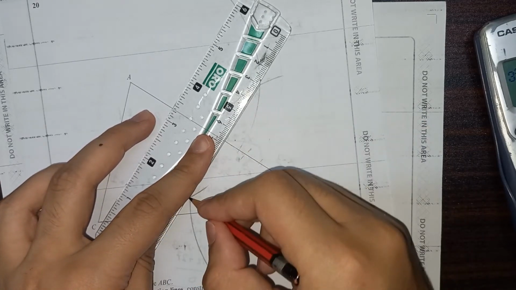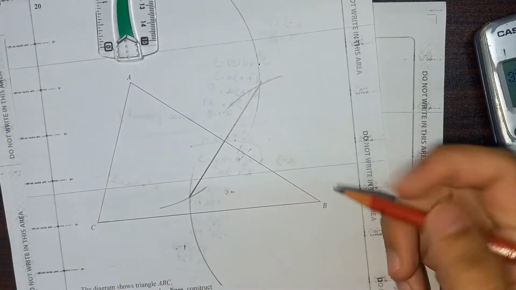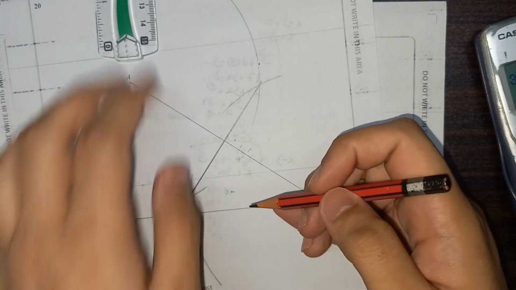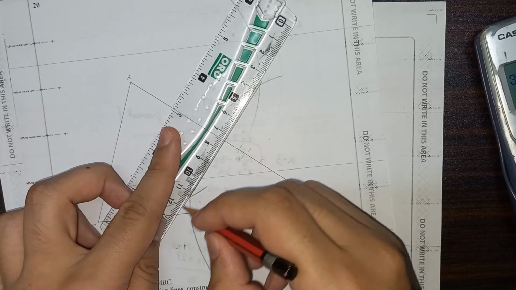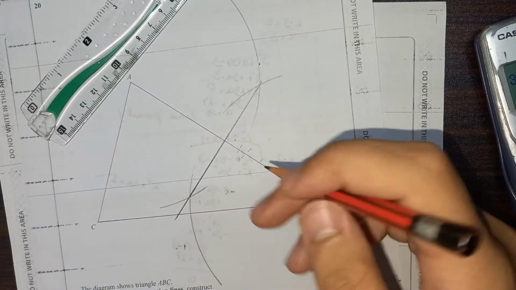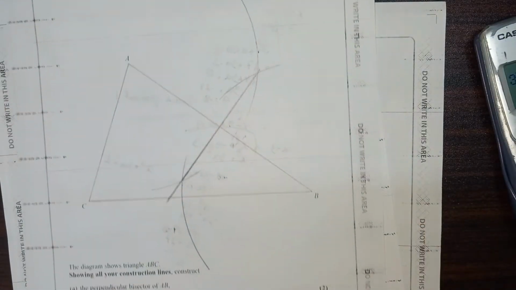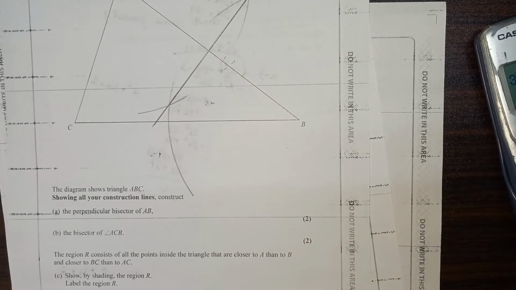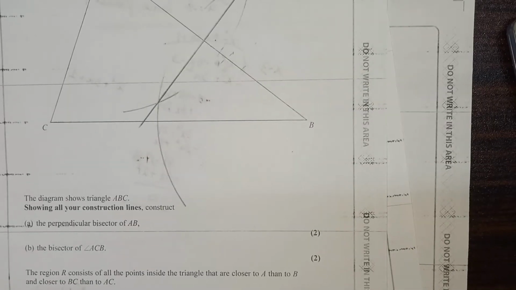And our perpendicular bisector is this line, and we can clearly see that it's been divided by half. It would be preferable if you extend this line till the end, because our next parts will be asking us about that. Okay, the diagram shows triangle ABC. We have done part A, we're doing part B now.